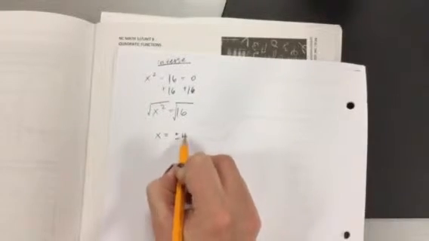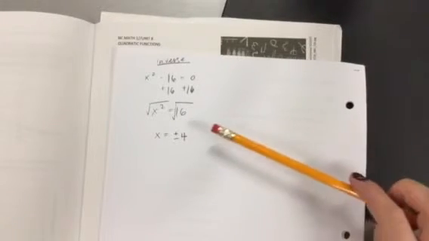My guess is, if you all were doing this on your own, you probably would not remember to say that negative 4 is also a solution to x squared equals 16. But remember, 4 times 4 equals 16, and also negative 4 times negative 4 is going to give you 16 as well. So you have two answers. Your answer can be positive 4 or negative 4.